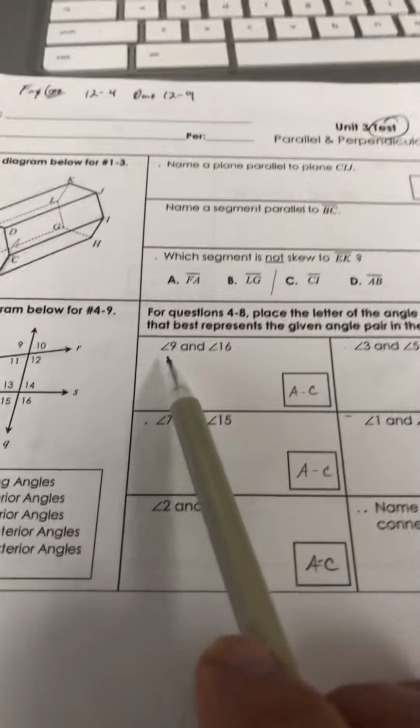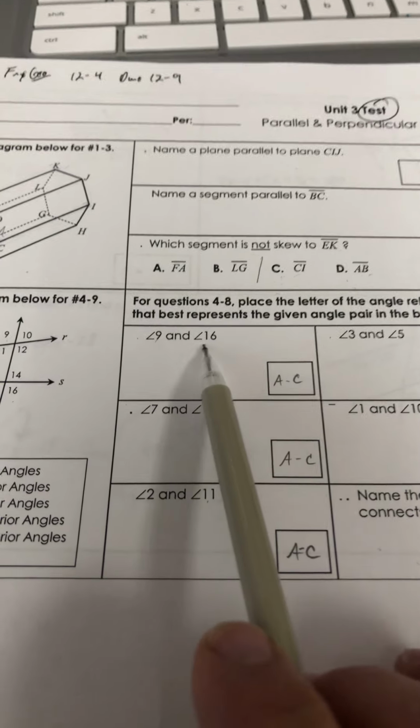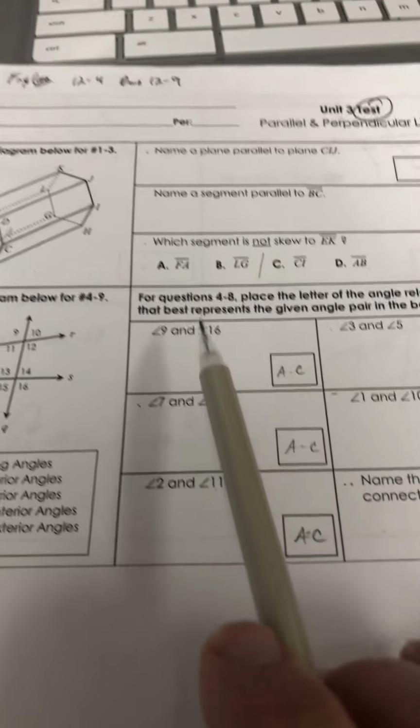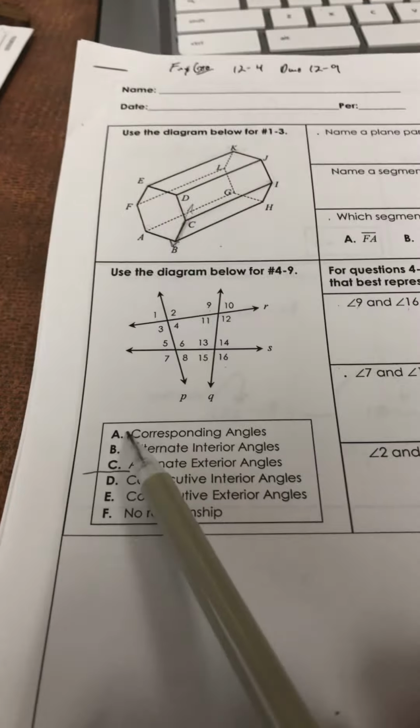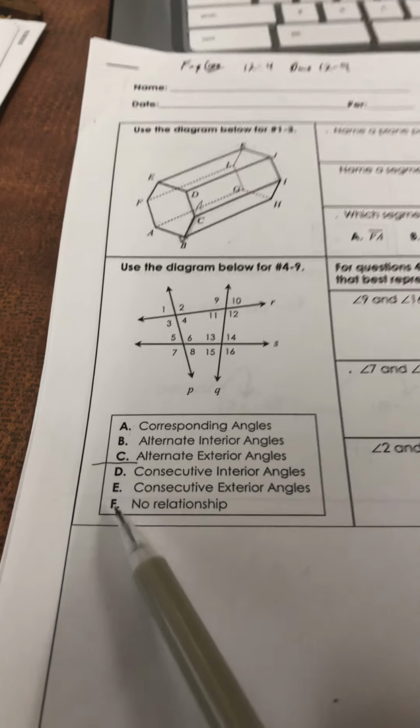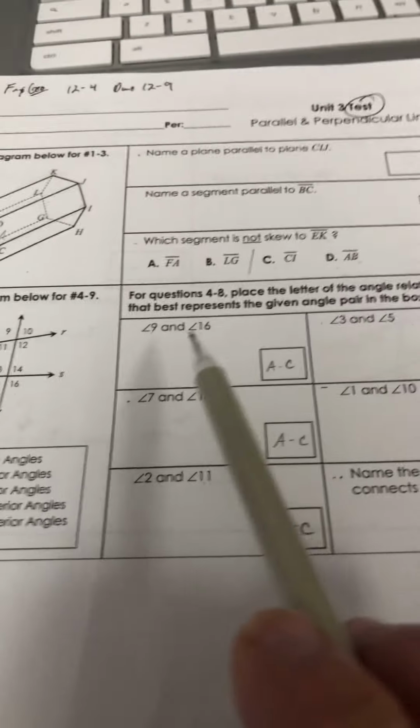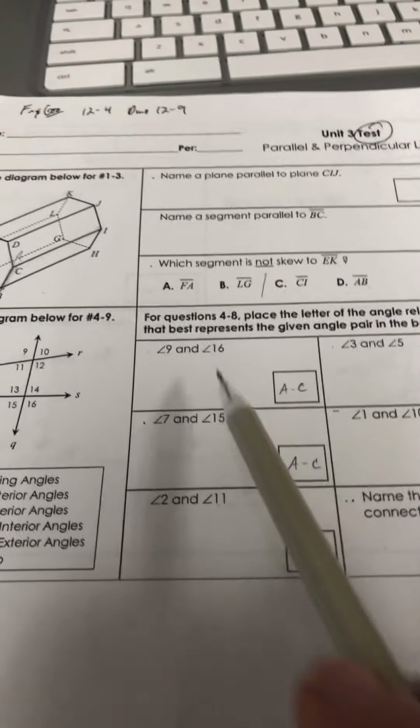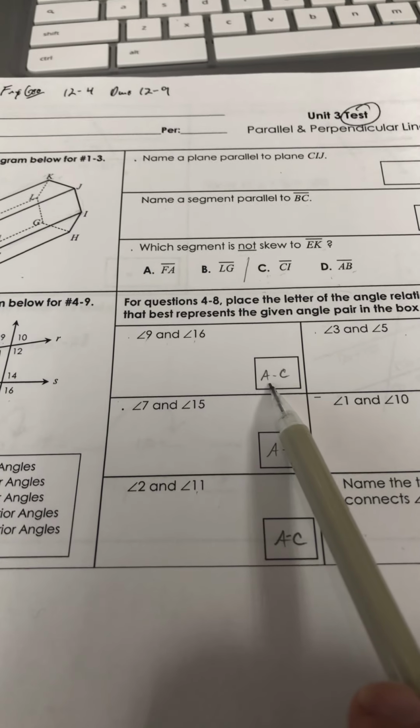Moving on. So we have angle 9 and angle 16, and we have to tell whether it's A, B, C, D, E, or F. What I'm going to do is narrow these answers.